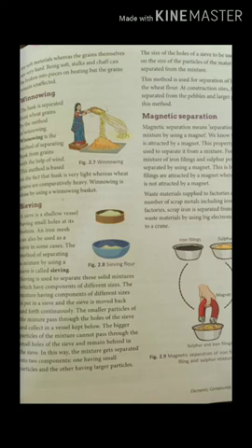So this is the method of winnowing. It's written in your book also. The husk is separated from wheat grains by the method of winnowing. Winnowing is a method of separation of husk from grains with the help of wind. So that's what I made you understand in a simple way.